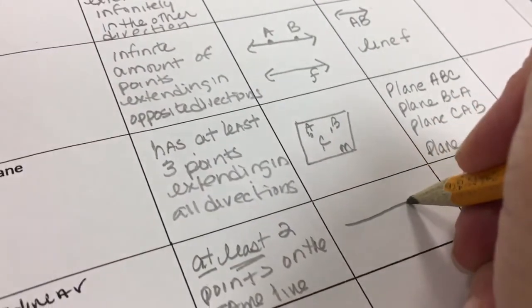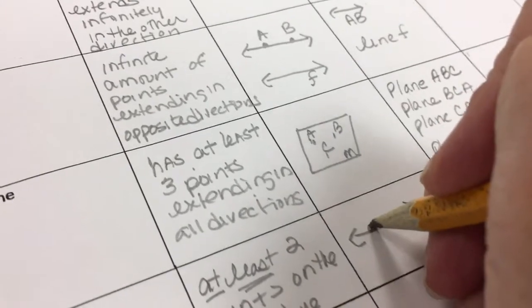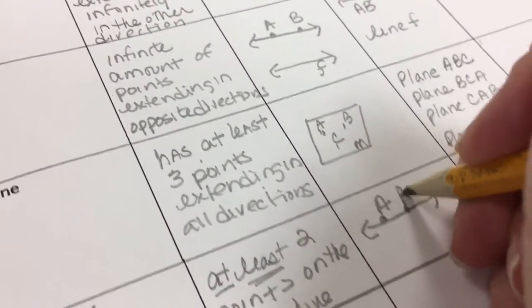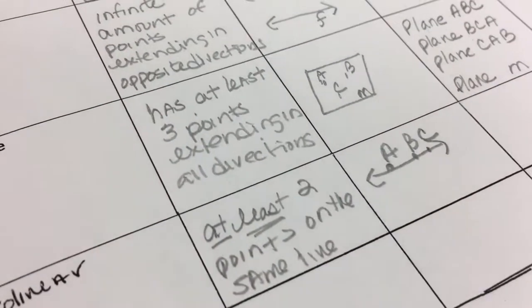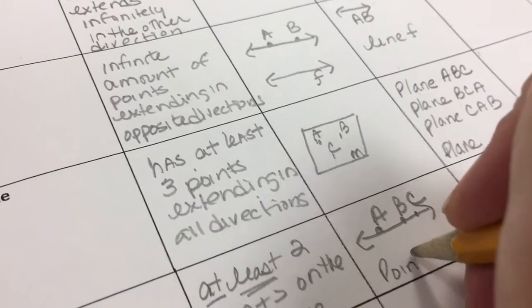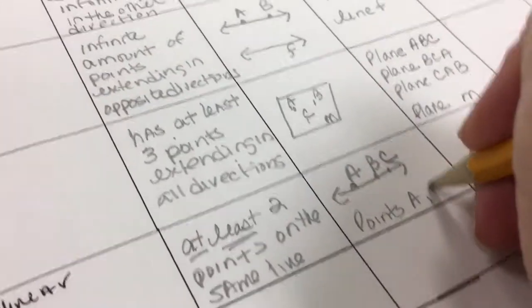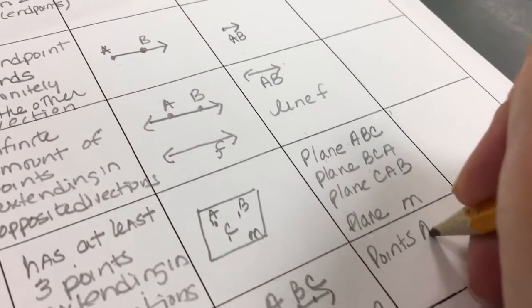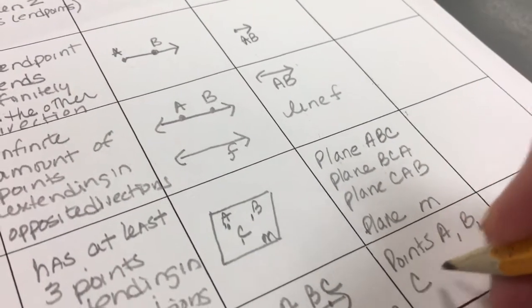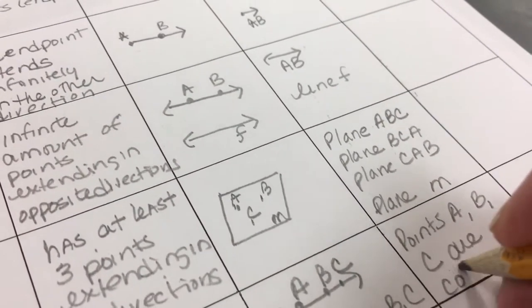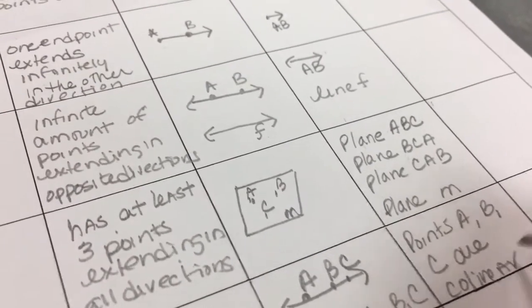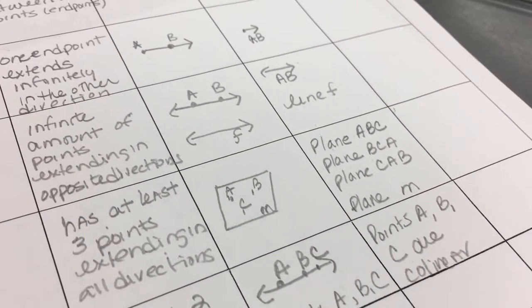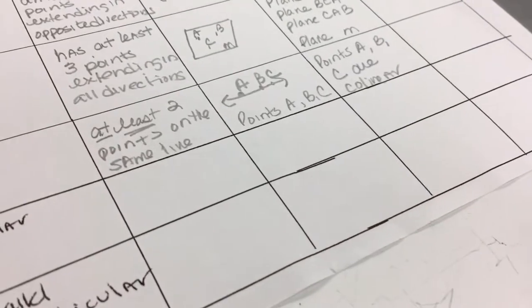So if I want to do this, here's my line, and I have A, and I have B, and I have C, because I told you at least 2 points, okay? And these are points A, B, and C. So then we would say points A, B, and C are collinear.